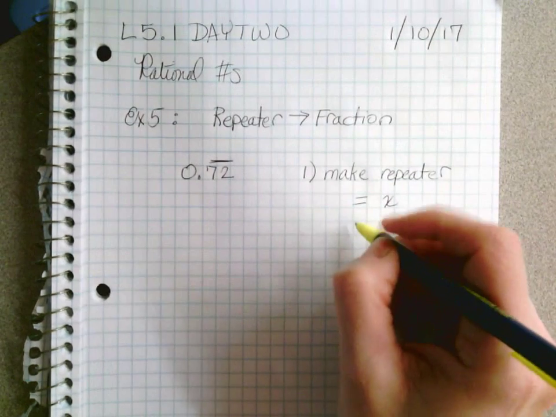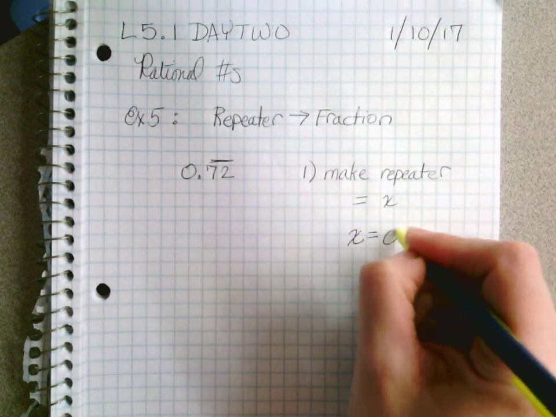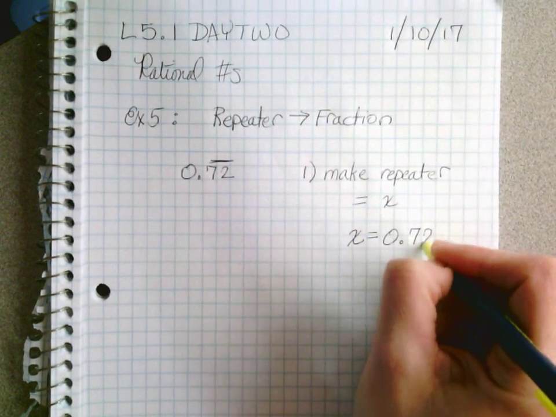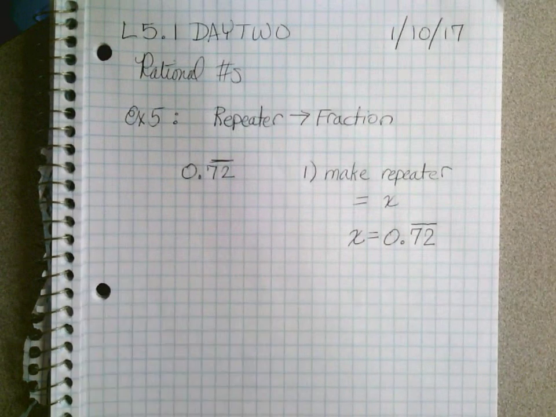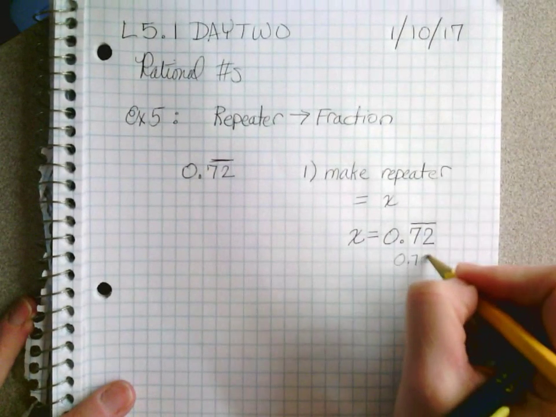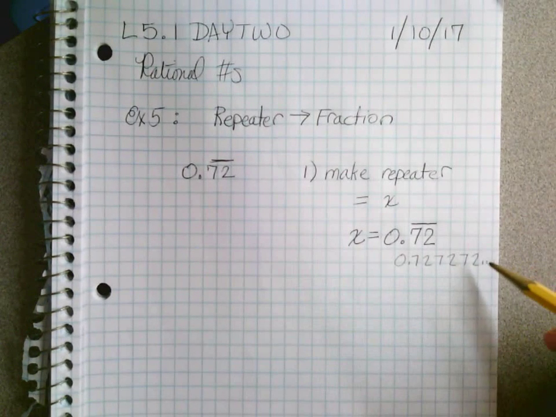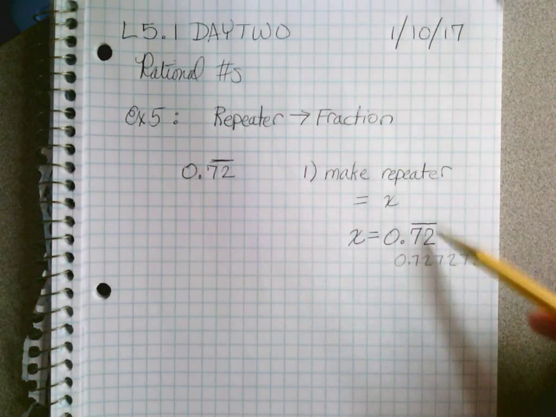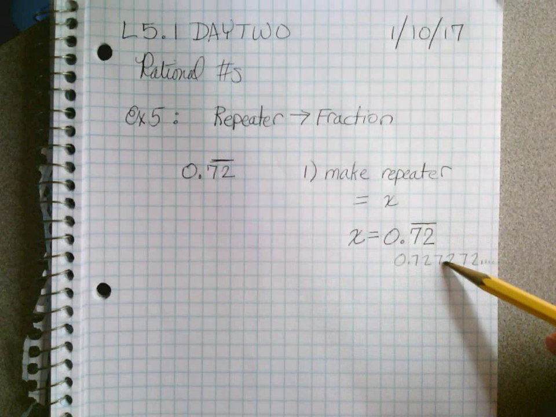In other words, x equals 0.72 repeating. And you know that what that means is it would be written 0.72, 72, 72, dot, dot, dot, dot. You know this. You don't write it this way, you write it this way because that line symbolizes this knowledge. Okay? That's step 1.